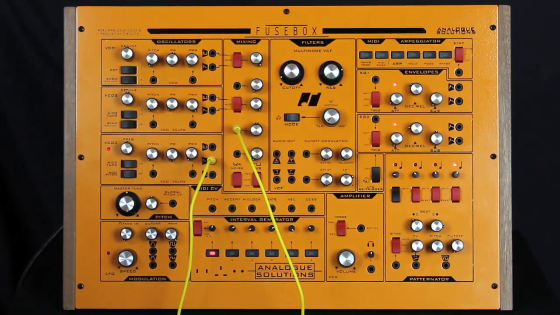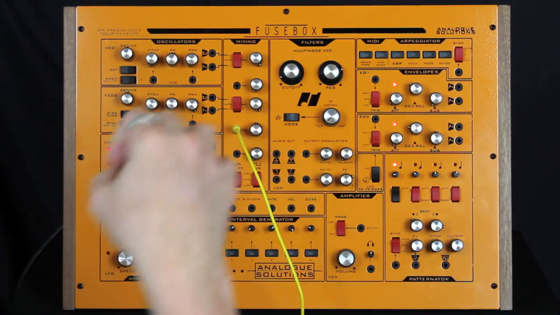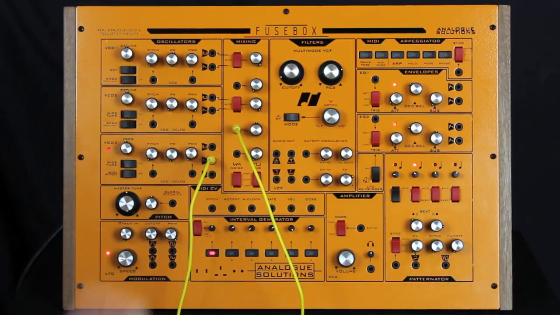So there are 8 steps in there, so you have 4 downbeats and 4 offbeats. And so you can create these relatively complex patterns out of very simple basic means.